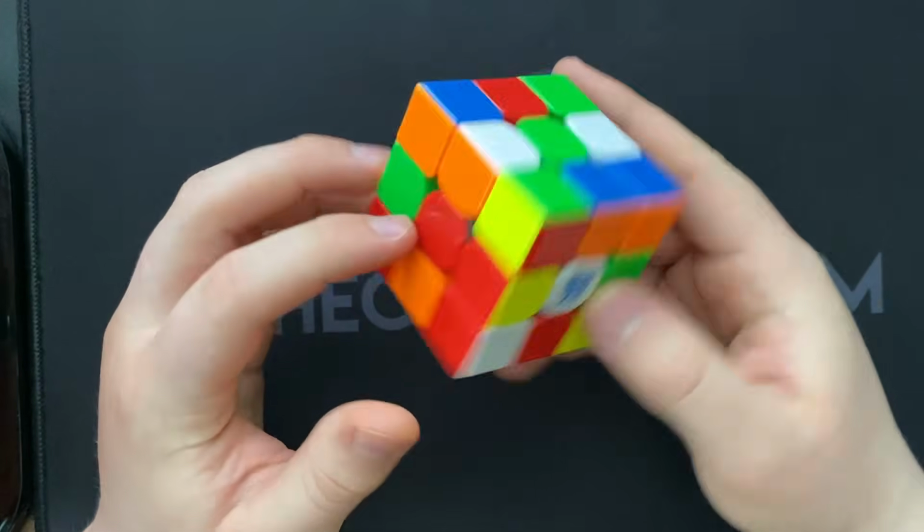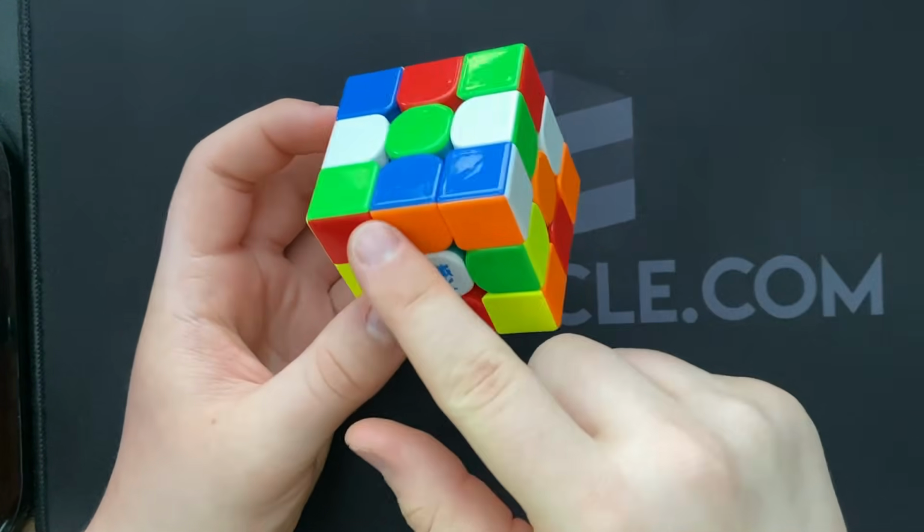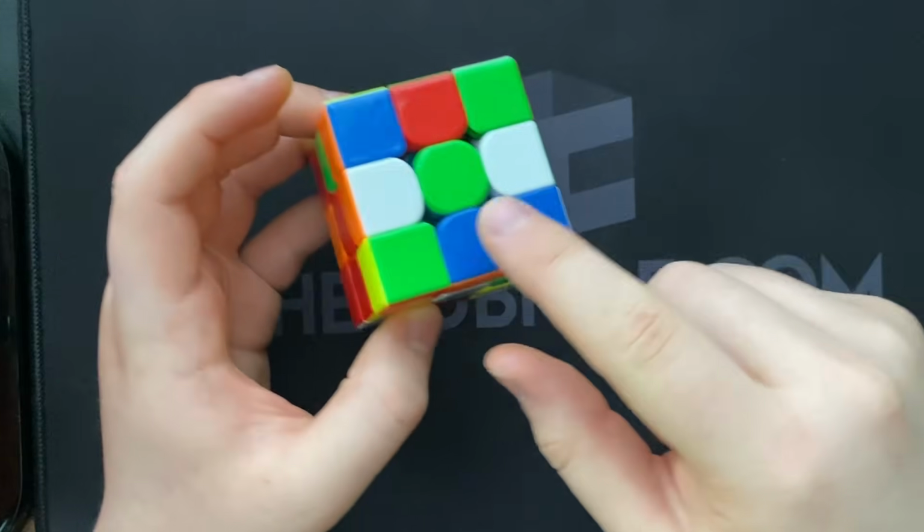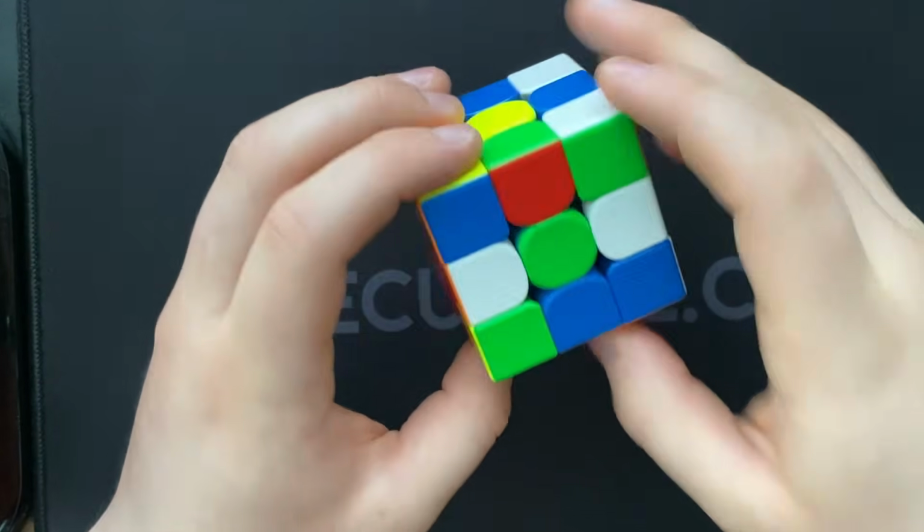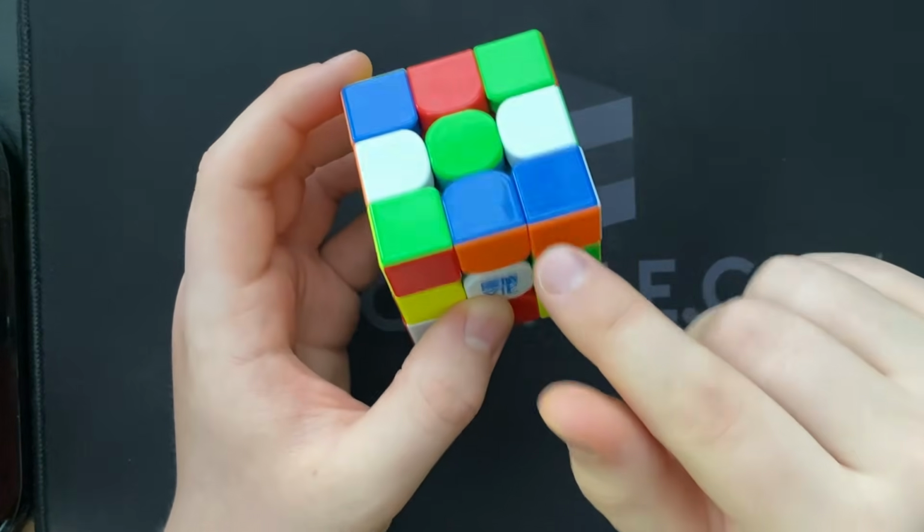Okay, so I went for blue cross on this, and although there is this corner and edge pair with the blue edge, I ended up not going for an XCross, but I did make this into a free pair.